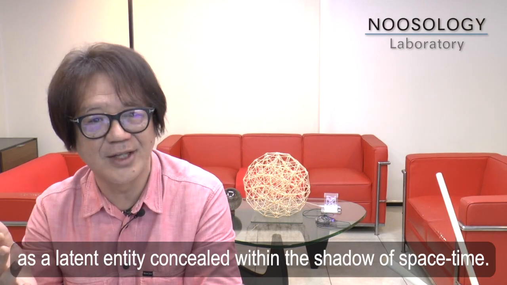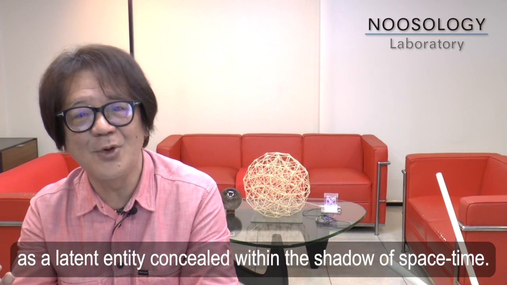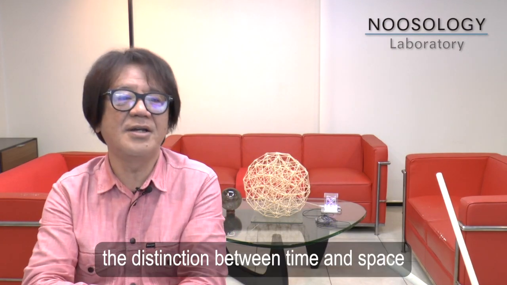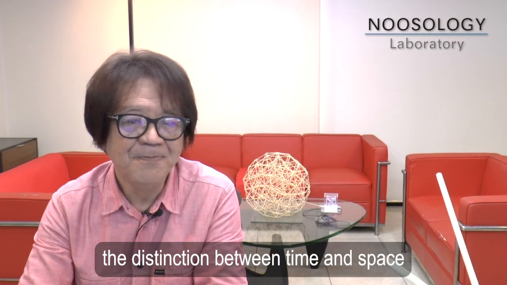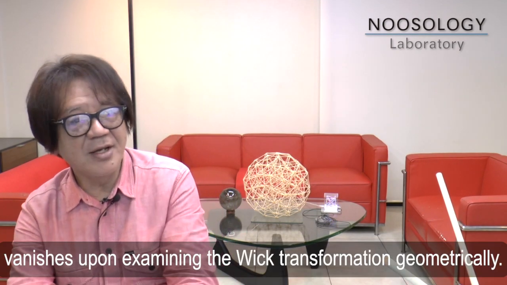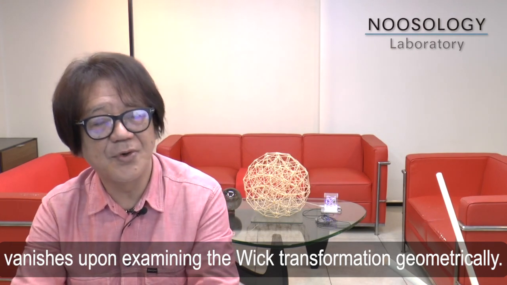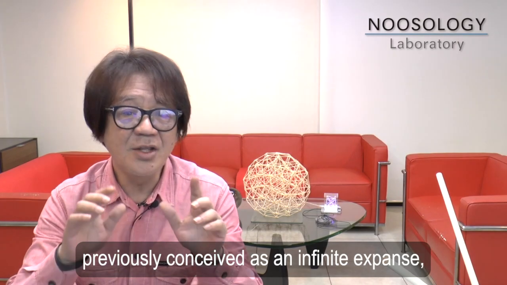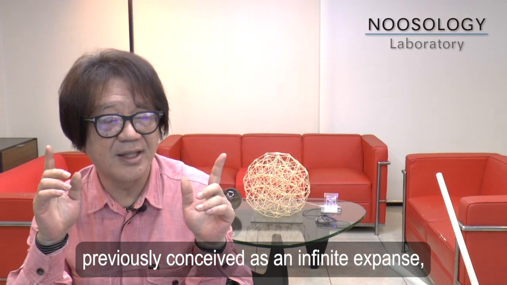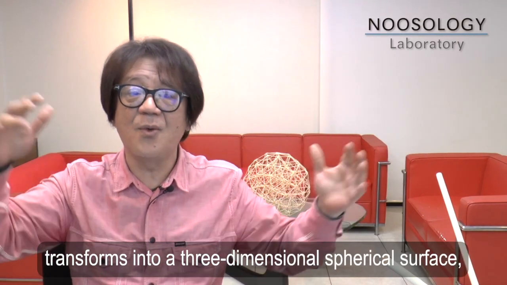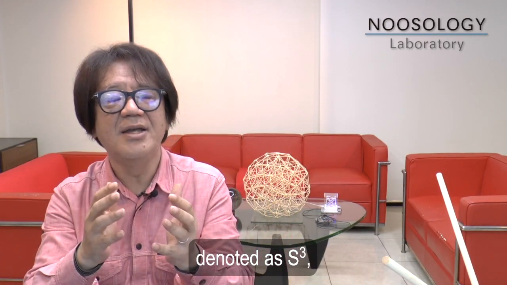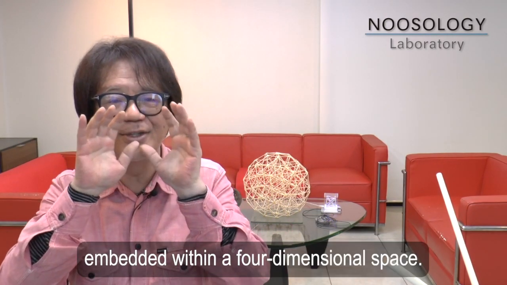persists everywhere as a latent entity concealed within the shadow of space-time. In fact, the distinction between time and space vanishes upon examining the Wick transformation geometrically. This three-dimensional space, previously conceived as an infinite expanse, transforms into a three-dimensional spherical surface, denoted as S3, embedded within a four-dimensional space.